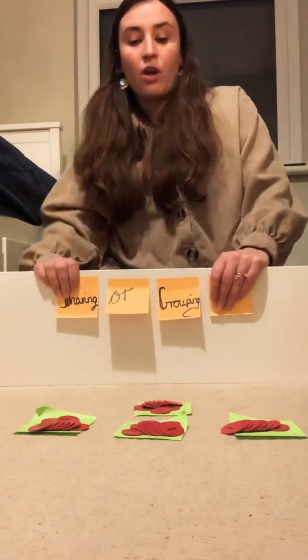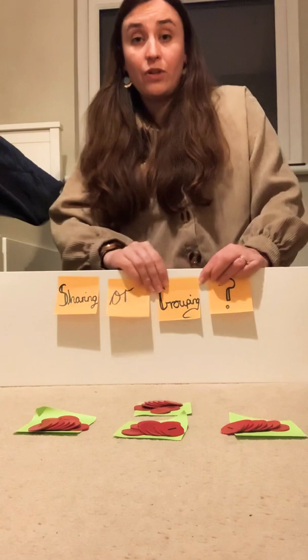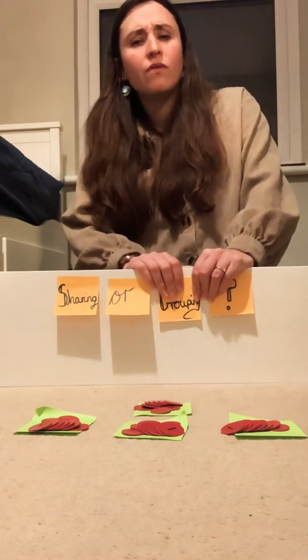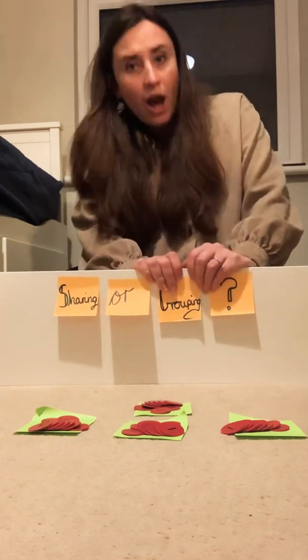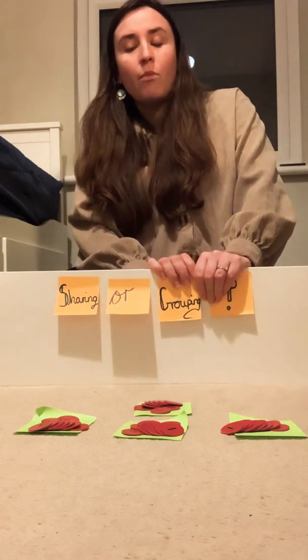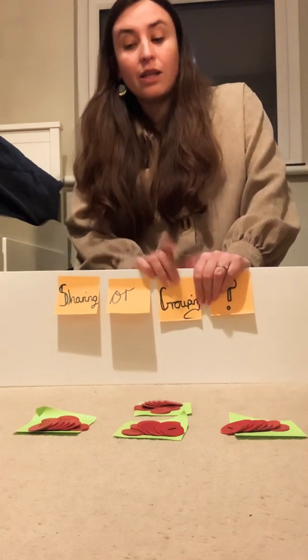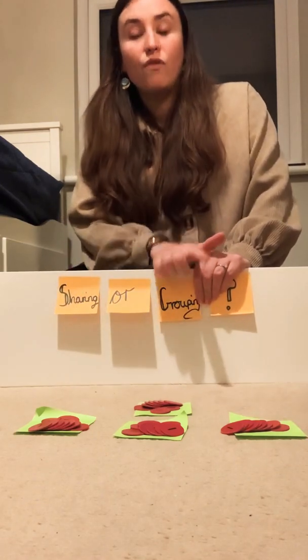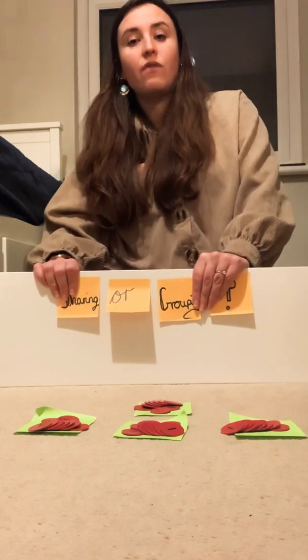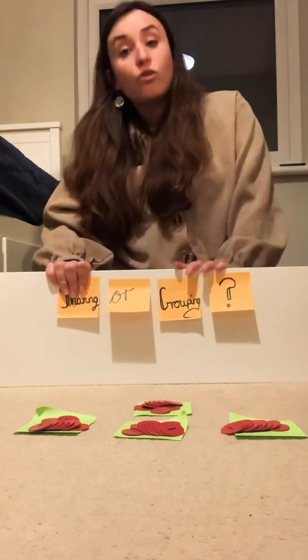When I was grouping, I knew there were 9 in each. So I knew I was doing 36 divided by 9, because I knew there were 9 in each group. But what I didn't know was how many groups there were. And there was 1, 2, 3, 4. That is the difference between sharing and grouping.